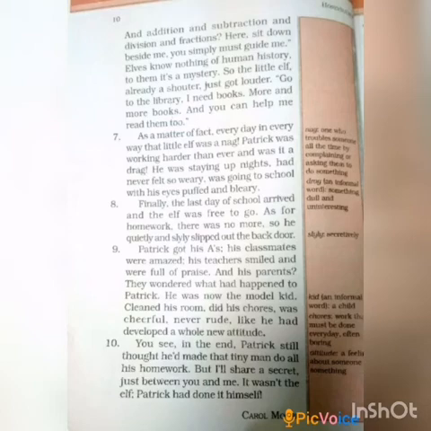Patrick was working harder than ever and was a drag. He was standing up nights, had never felt so weary, was going to school with his eyes baffled and bleary. So usually the nag means one who troubles someone all the time, complaining or asking them to do something.